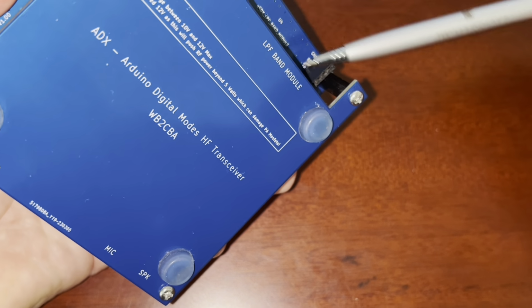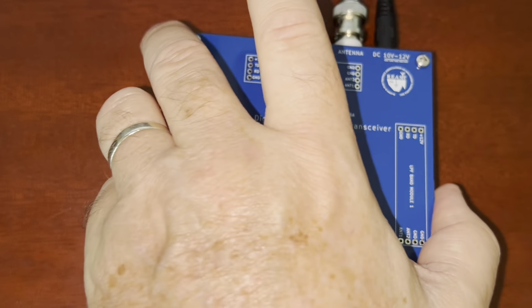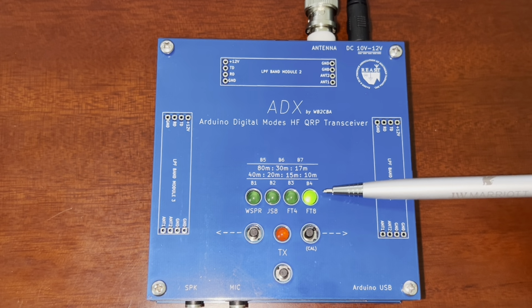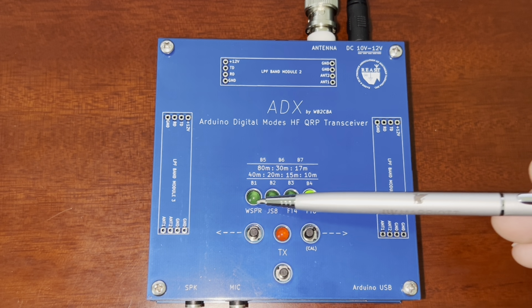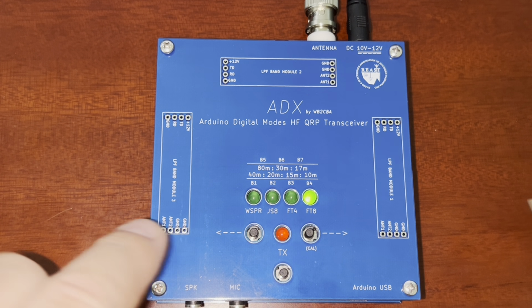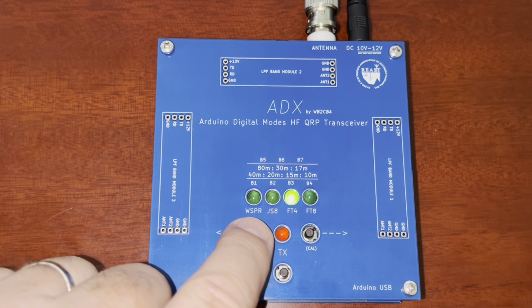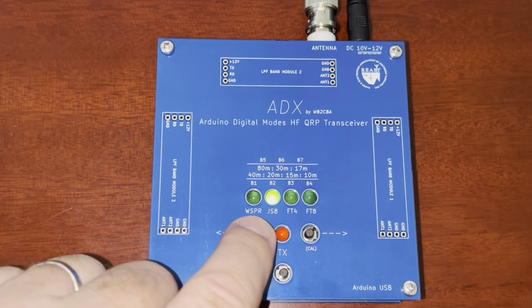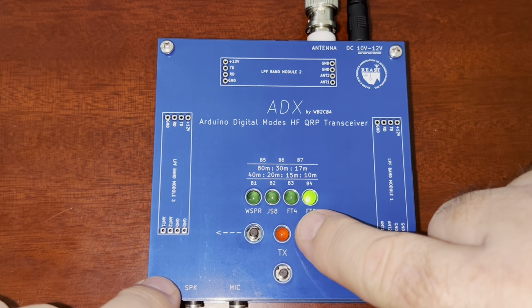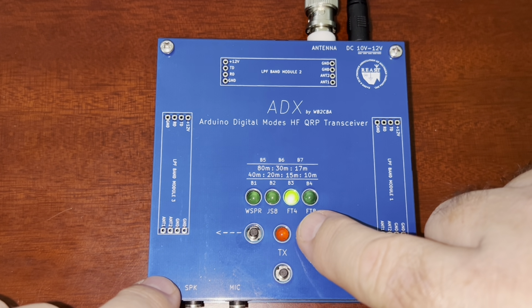Now you need to make sure you've got your LPF installed here for the relevant band that you wish to operate. So in order to change the mode, whether we want to use Whisper, JS8, FT4 or FT8, you simply press the buttons during normal operation mode, left or right, and it will just continue to rotate through the modes of operation.